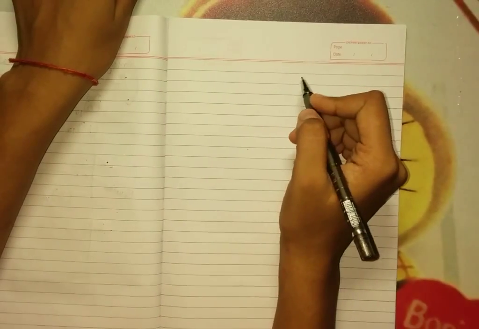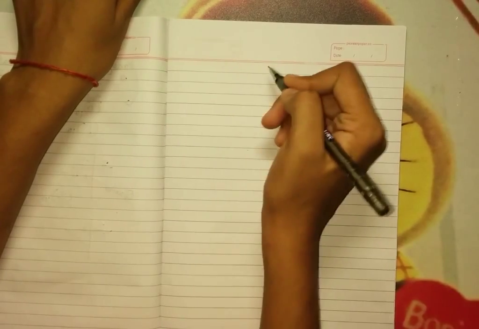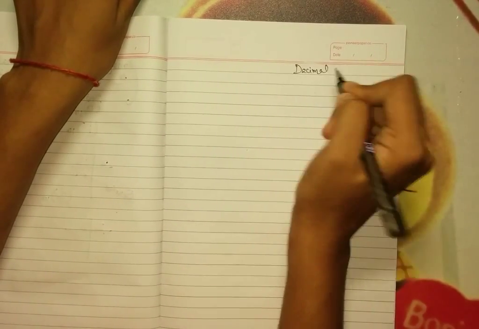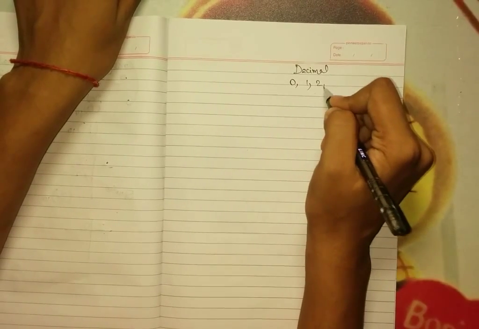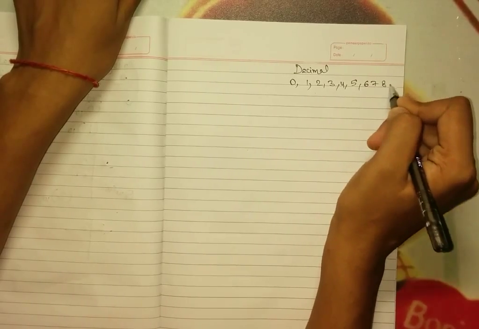Hi, in today's session we are going to discuss the conversion of decimal to binary. So we have this decimal system. We know we have been reading it since kindergarten. This has 10 digits: 0, 1, 2, 3, 4, 5, 6, 7, 8 and 9.